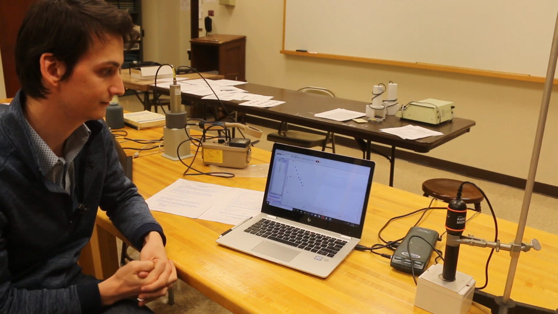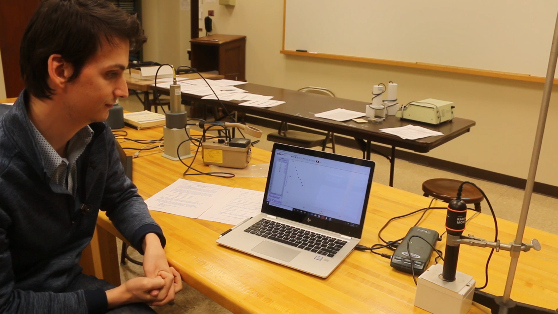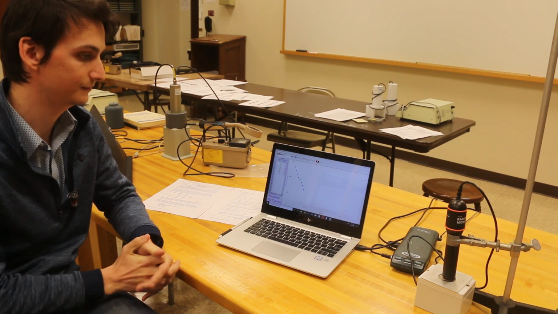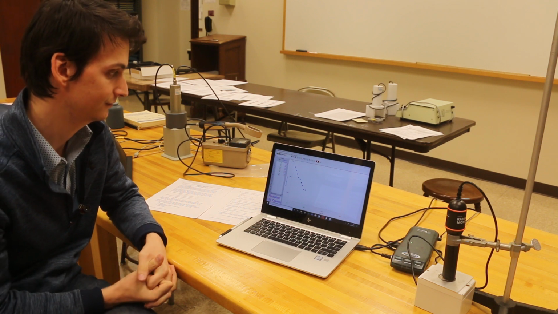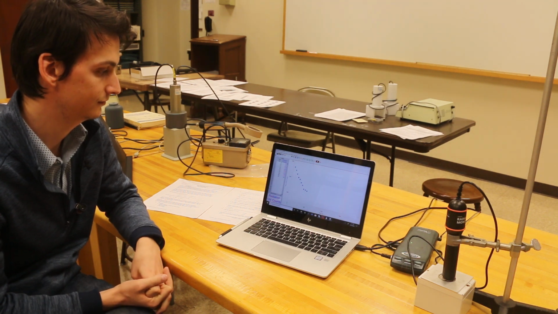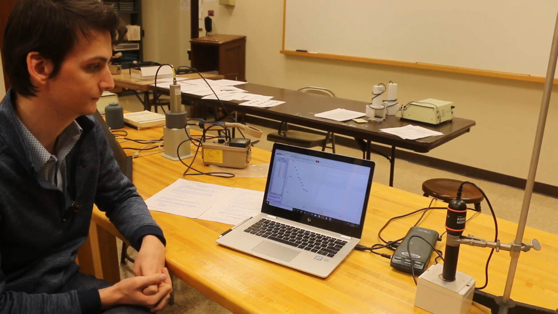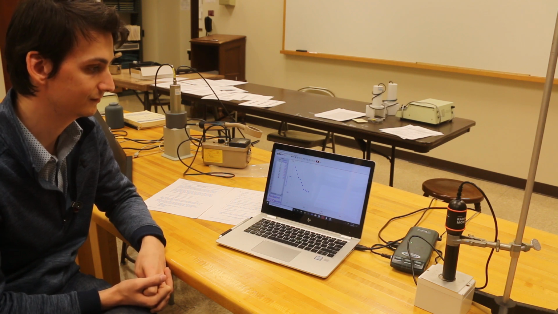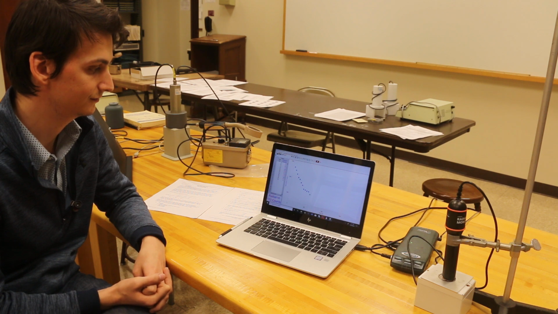So it's a trade-off, right? If you collect under longer data increments or time increments, you have a higher activity per data increment, but you have fewer points. And if you collect for a shorter period of time, you have more points, but you have fewer counts per data increment. So this is kind of a tricky experiment to perform. And you can see that compared to the metastable barium decay curve, this one's got some scatter in it.